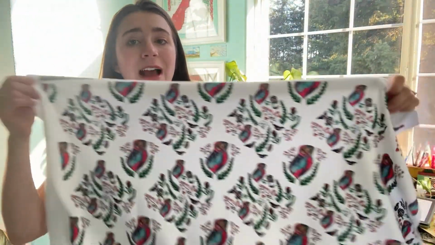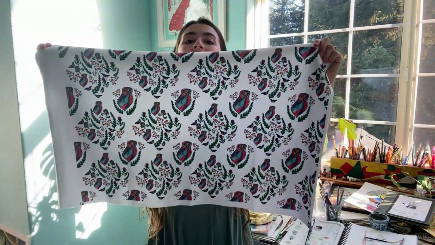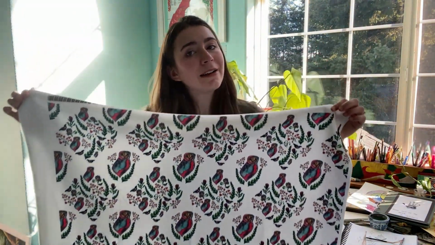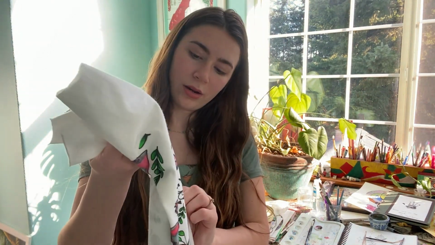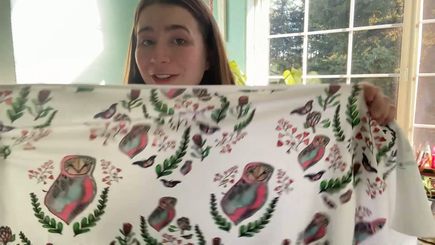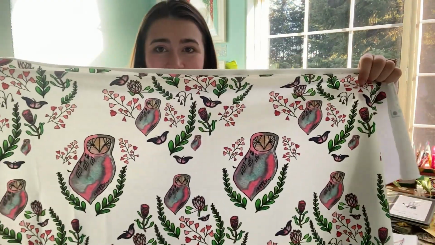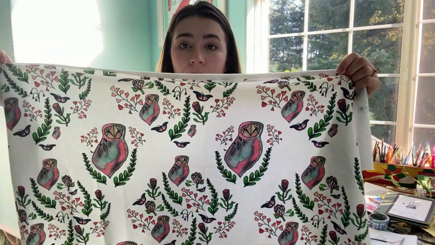So I got these in fat quarters. So this is a whole fat quarter. You can kind of see right there. All right, here's my other owl one. I did this on cotton Spandex Jersey. So you'll notice it's very stretchy like a t-shirt. And this one I did a bigger print.